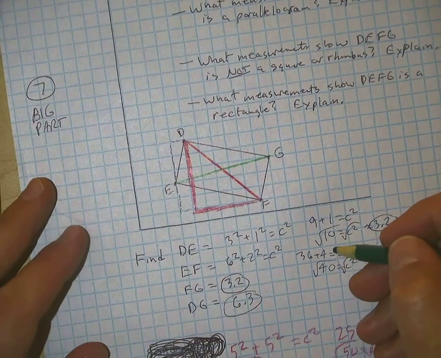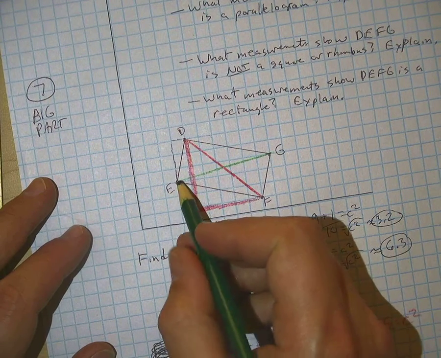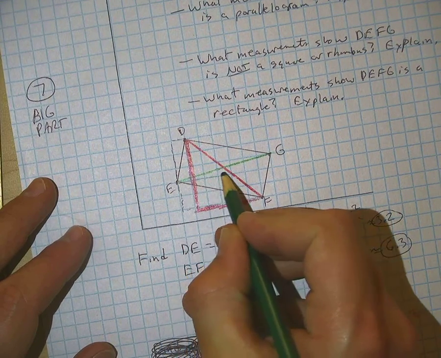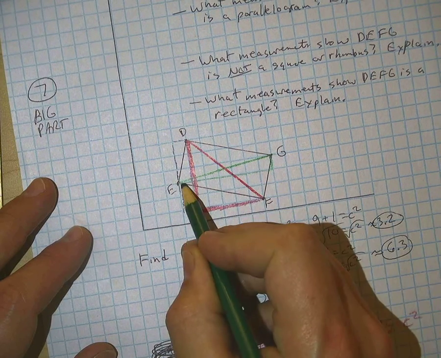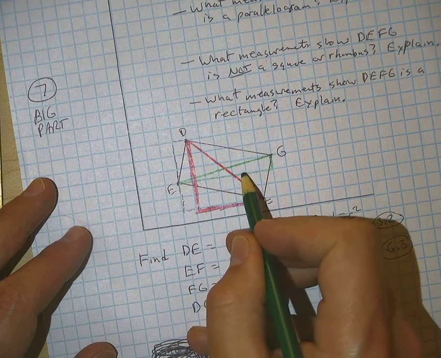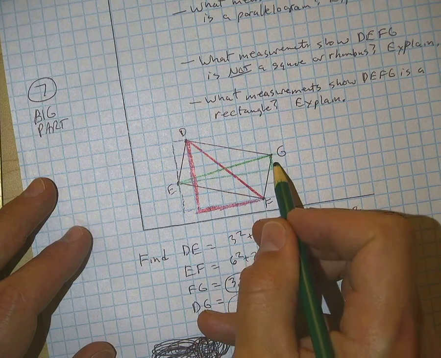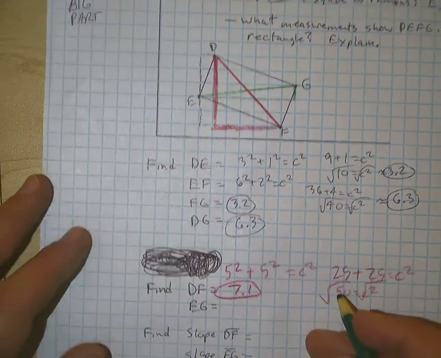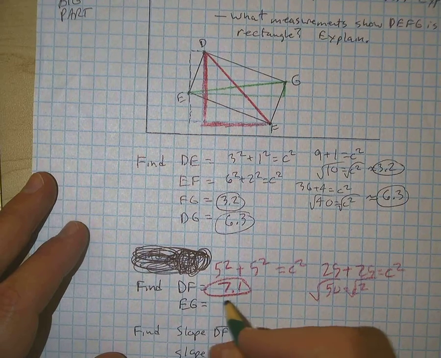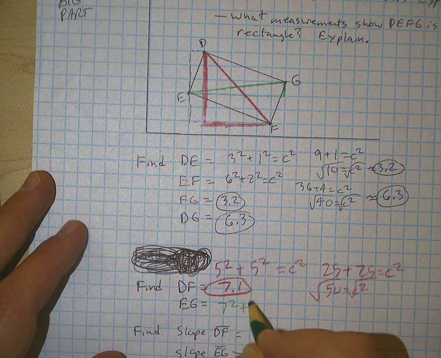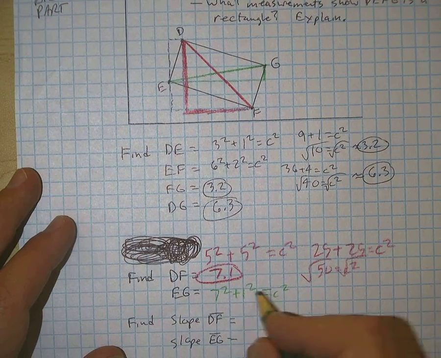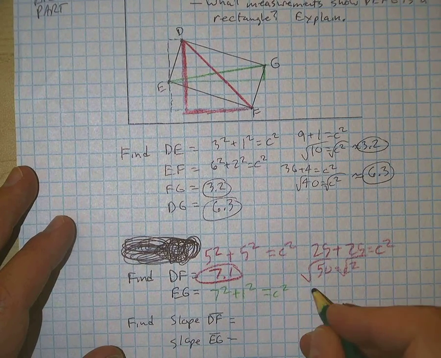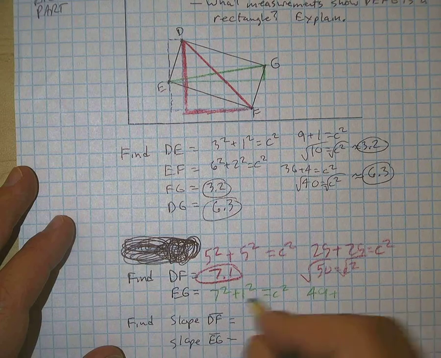All right. From E to G, I'm going to go over and then up. You can see I'm going over quite a bit and only up a little bit. I'm going over 1, 2, 3, 4, 5, 6, 7, and going up 1. So this is going to be 7 squared plus 1 squared equals c squared. Now, 7 squared is 49, 1 squared is 1.